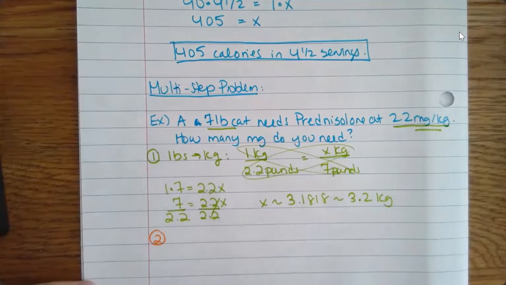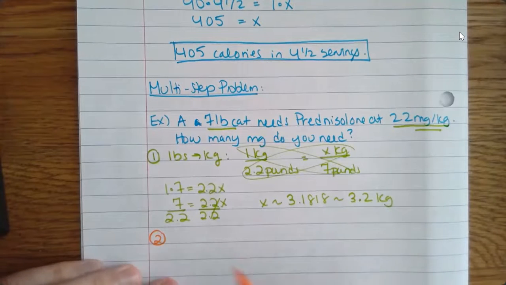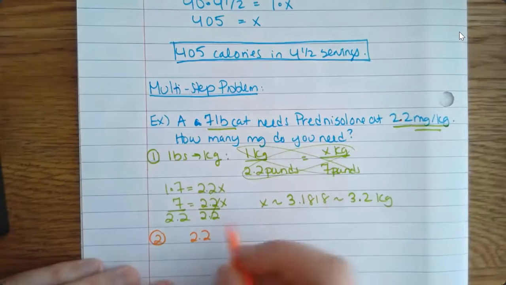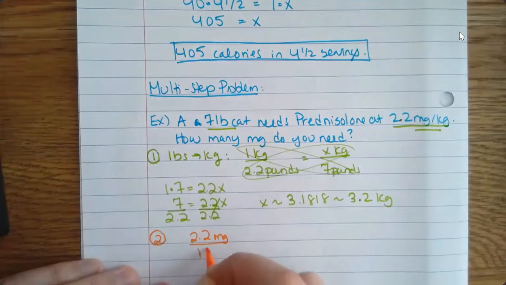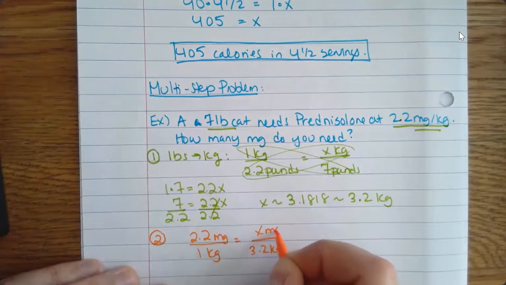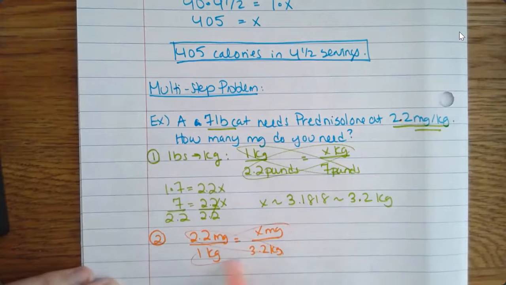So once I have that, now I can actually think about the question. How many milligrams do you need? Well, here, my known is that it's 2.2, it's a decimal there, milligrams for each 1 kilogram of body weight. Our cat is 3.2 kilograms. So now I can go ahead and use a second proportion to solve this here.